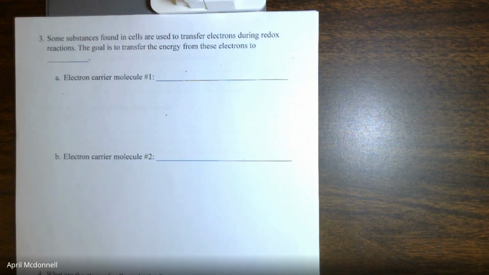Let's continue on page number 2. Let's talk about those electrons again, and we're going to now name 2 specific molecules that pick up high energy electrons and deliver them to specific areas and substances within the cell.